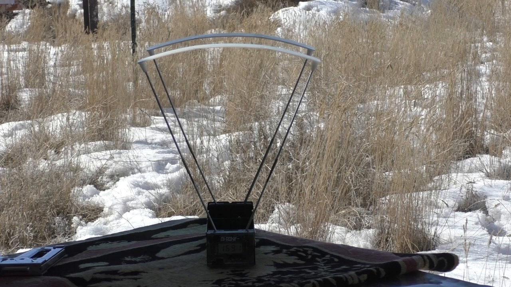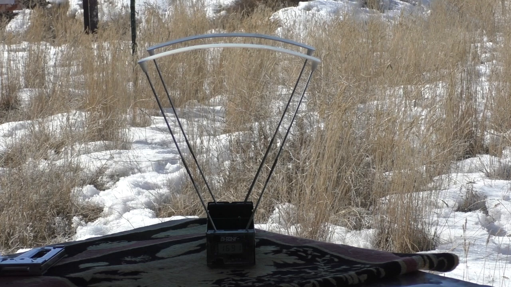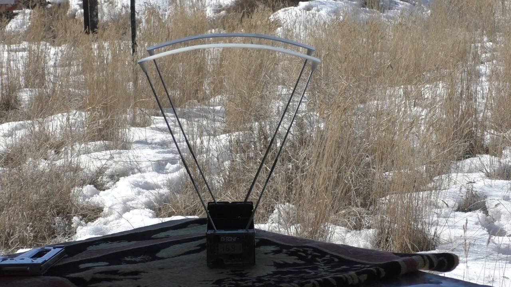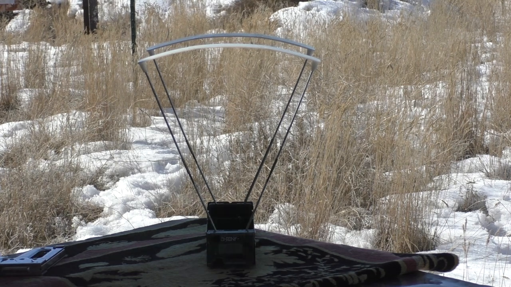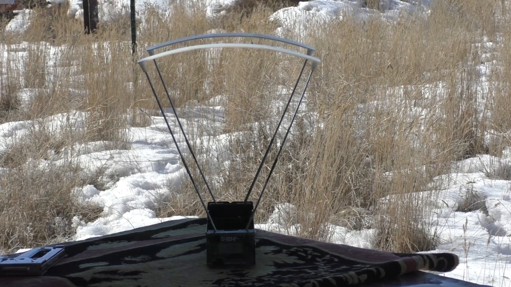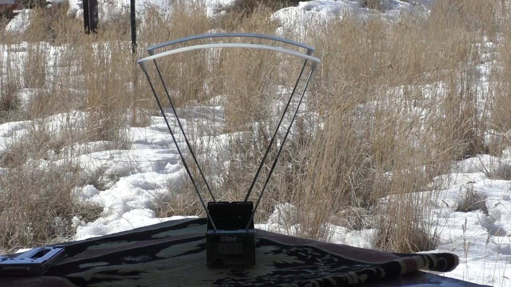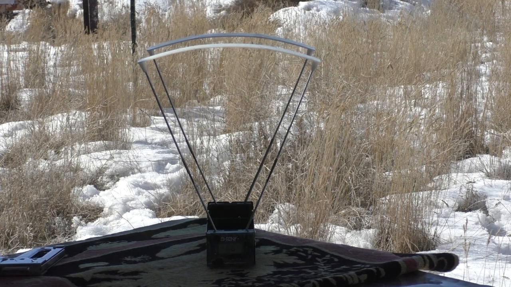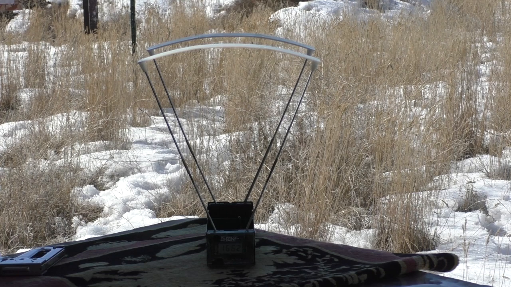Okay, with the 44 Magnum, that one was 1691. That one was 1703. That was 1662.